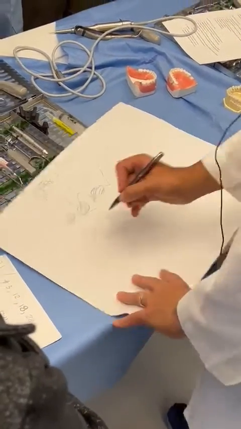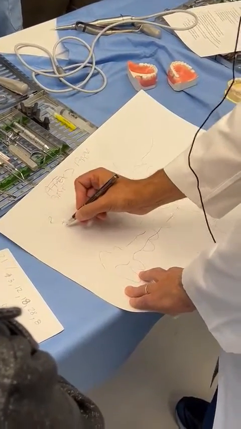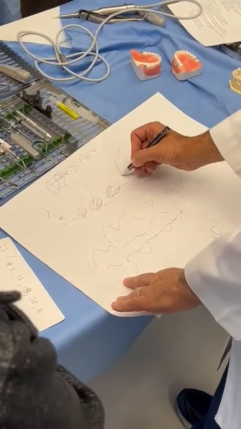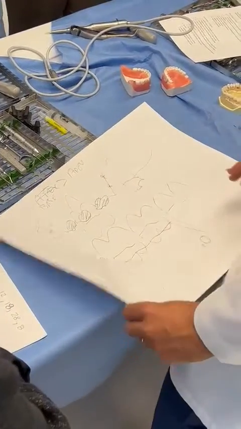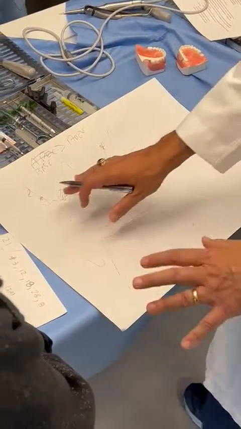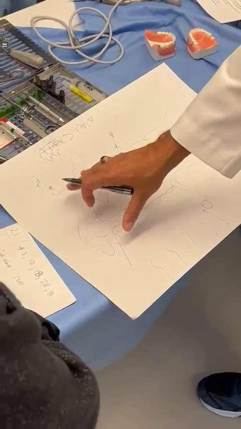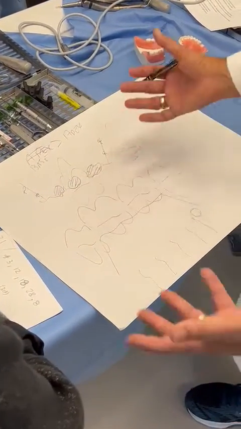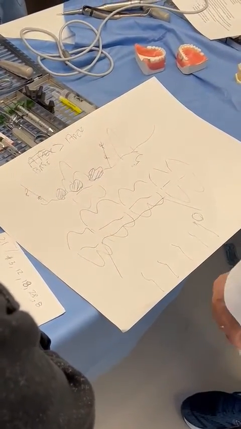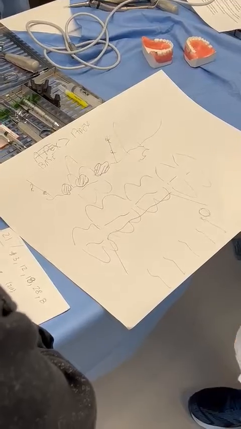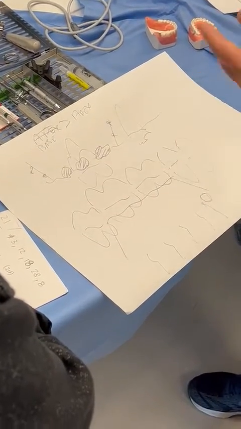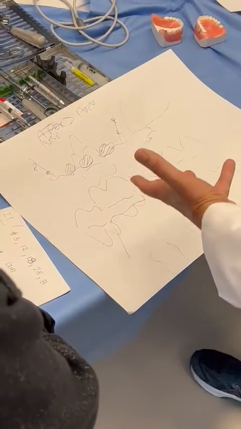So in this case, yes, you're going to use releasing incisions, okay? But not in... what did I just call it? Alveolectomy. You're doing that for bony exostosis. You're doing an alveoloplasty, a quadrant alveoloplasty.